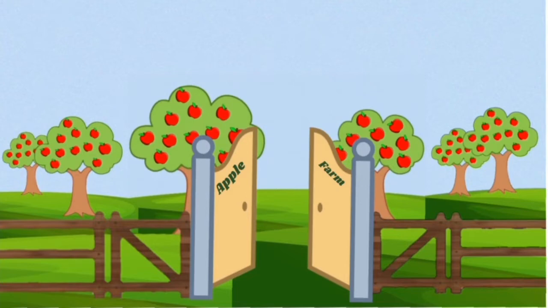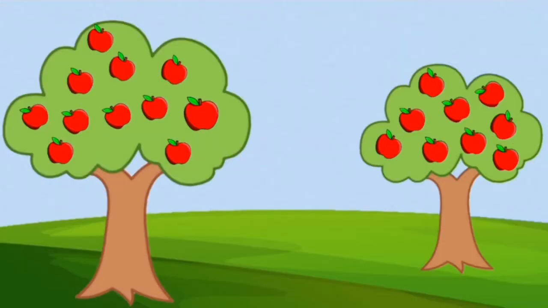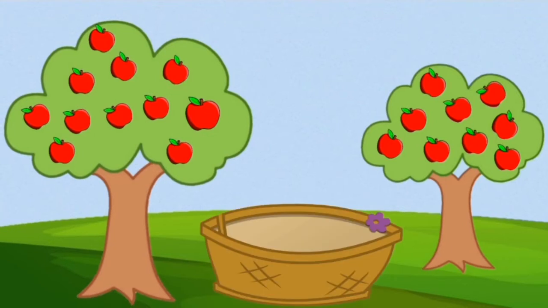Here are some apple trees. We need 17 apples. For that, let us put the apples in this basket. Let's start.